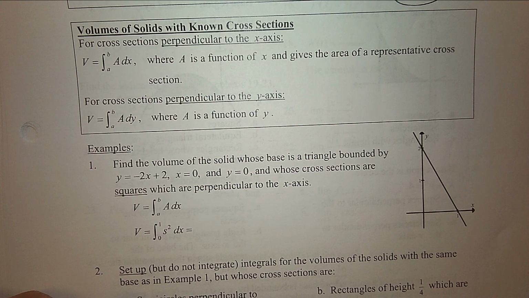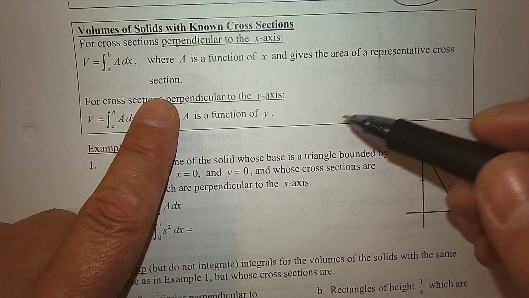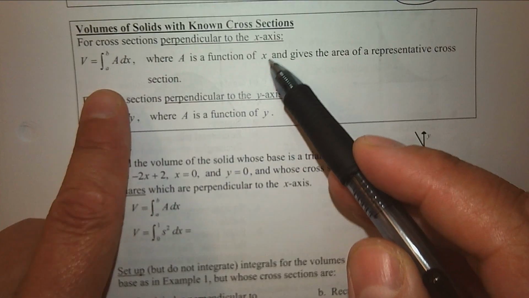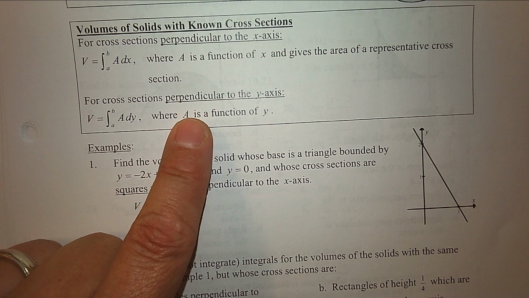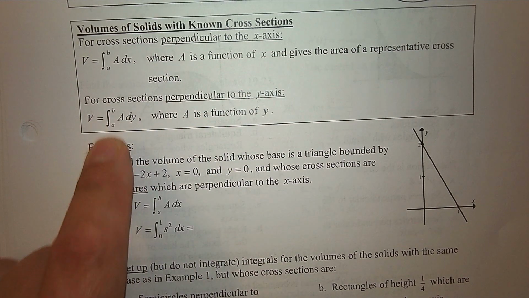So they're in the same direction as the y-axis, right? If it's perpendicular to the x. And that's going to be important when you read the question, is it perpendicular to the x-axis? Then we're going to integrate with respect to x. If it's perpendicular to the y-axis, we're going to integrate with respect to y.